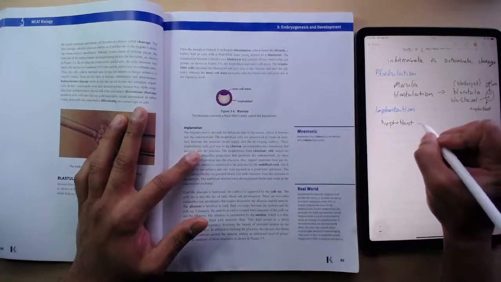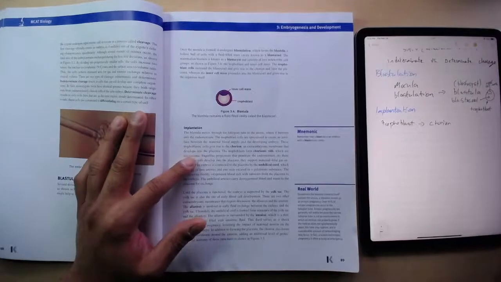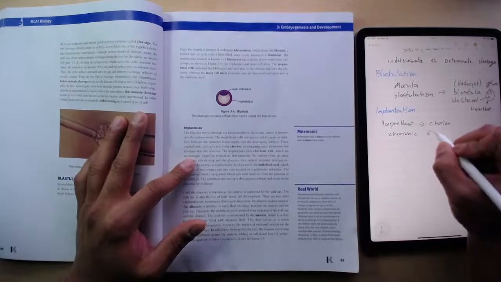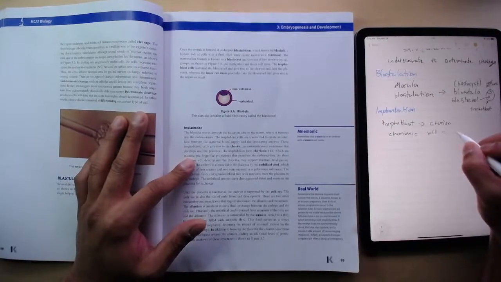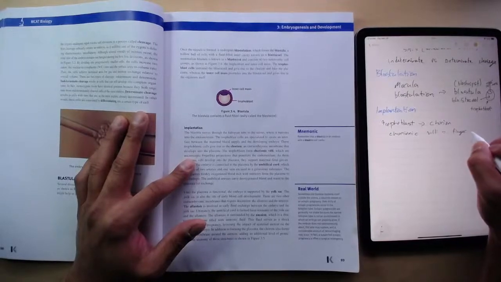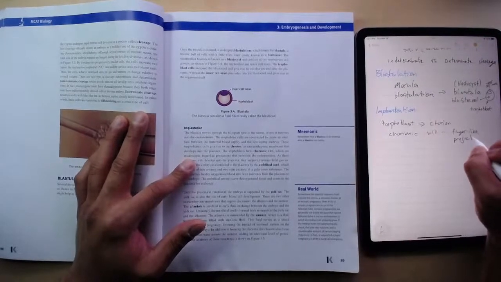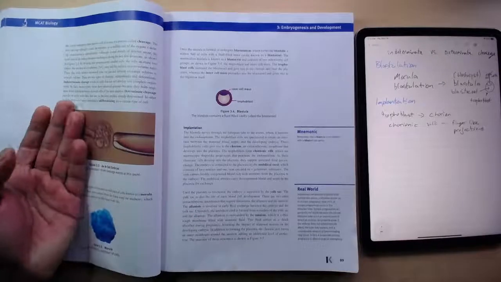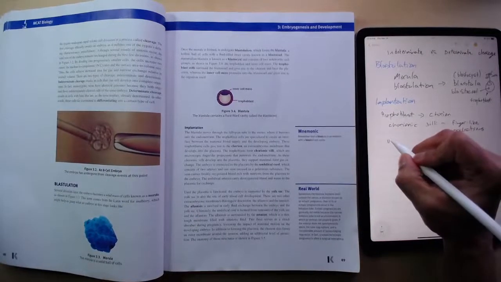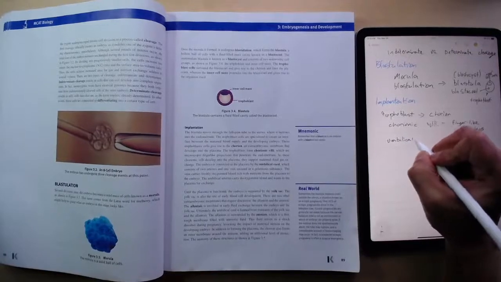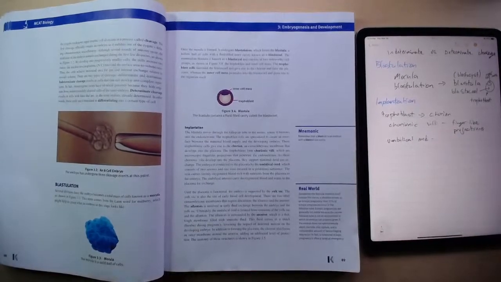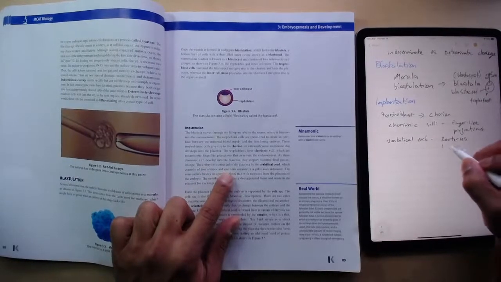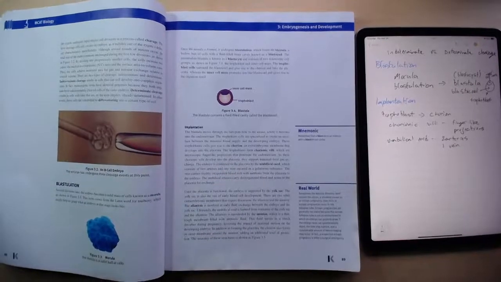Trophoblast becomes the chorionic villi, where villi are finger-like projections. The umbilical cord consists of 2 arteries and 1 vein encased in gelatinous substance. All right.